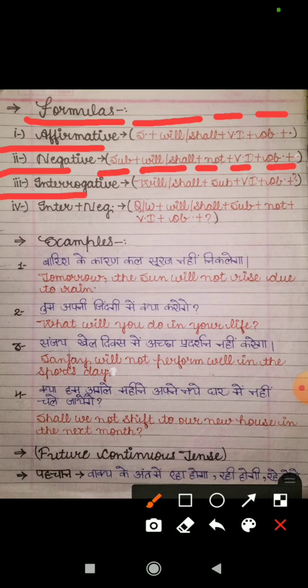First of all you have to use the helping verb, that is will and shall according to the subject. For that, first of all you have to see the subject and then you have to use the helping verb according to it. Helping verb, subject, then verb first form plus object plus question mark.